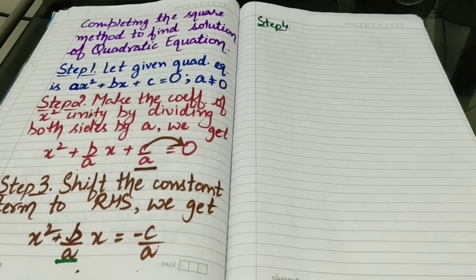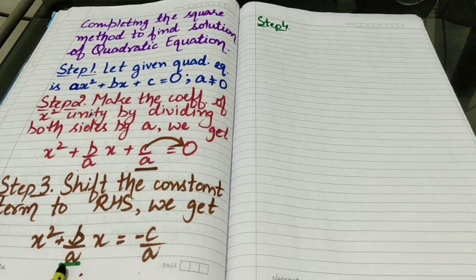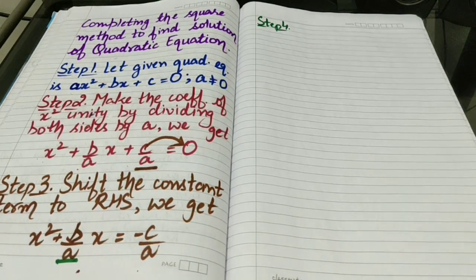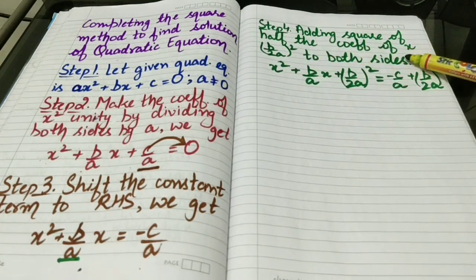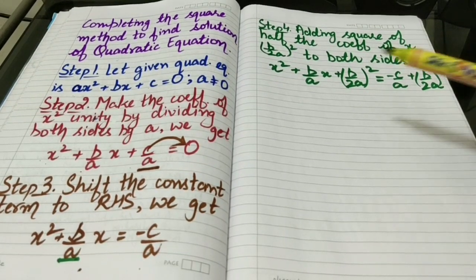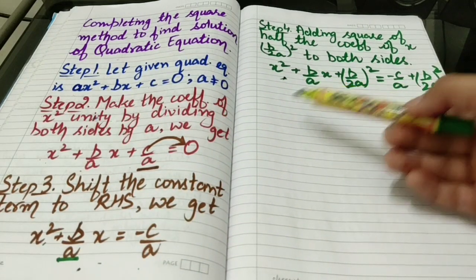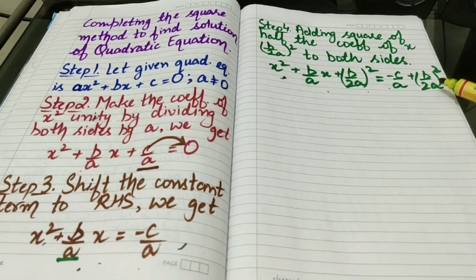In step 4, we have to divide the coefficient of x by 2. We can see that the coefficient of x is b upon a, and when we divide b upon a by 2, we get b upon 2a. Then we have to add b upon 2a the whole square to both sides. So that's why in the fourth step we write adding the square of half the coefficient of x, which is b upon 2a the whole square, to both sides. By doing this, we get x square as it is, b upon a x as it is, and on adding b upon 2a the whole square, equals minus c upon a as it is, plus b upon 2a the whole square.